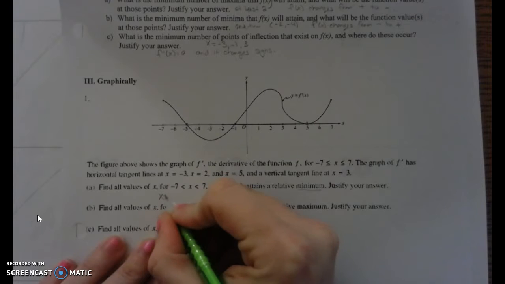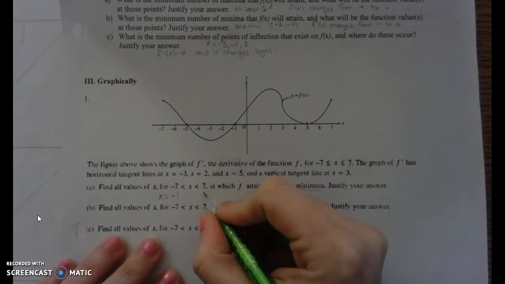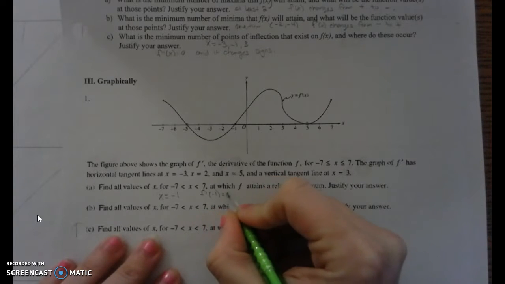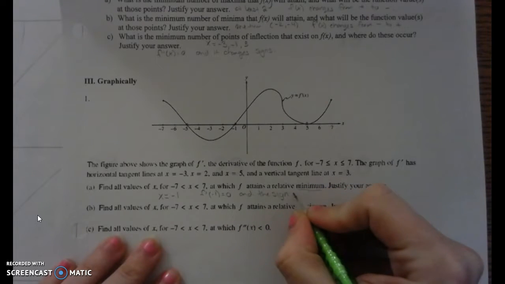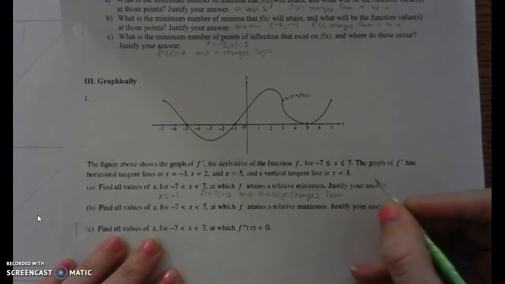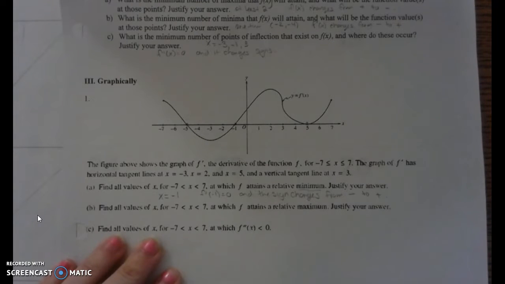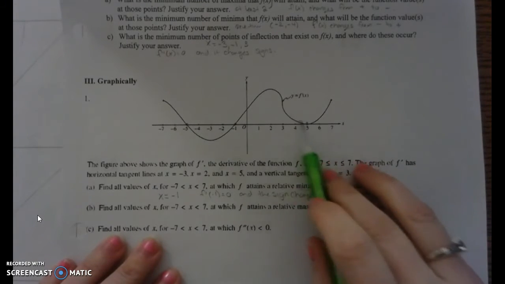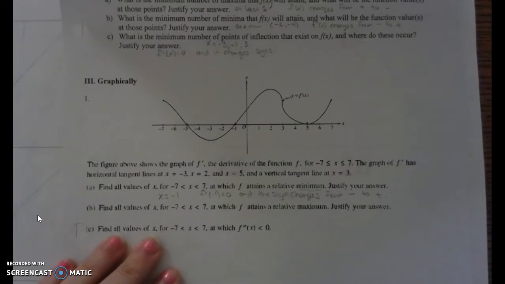So when x is negative 1, and that's because the derivative there is 0, and the sign changes from negative to positive. Okay, this one over here, it's positive and then positive, so that's not going to be a max or a min. Okay, so something else is going on right there.